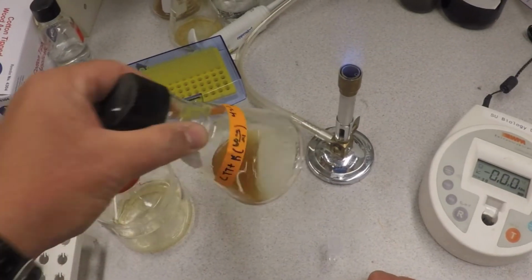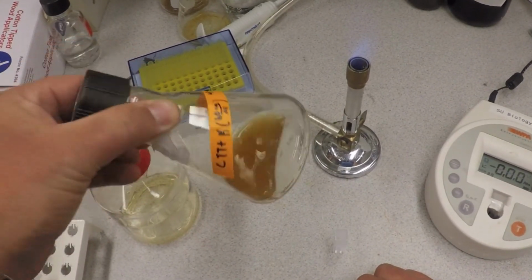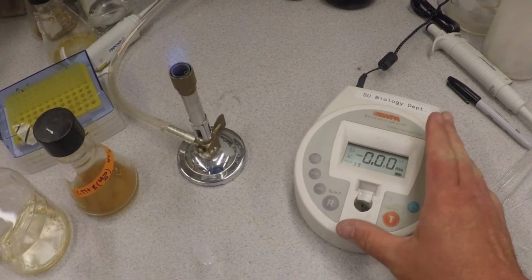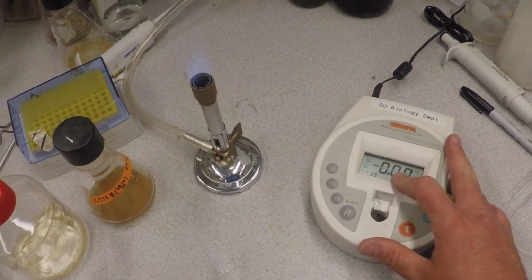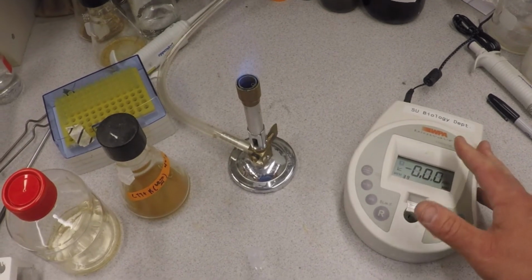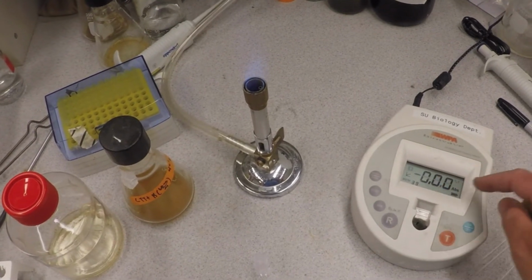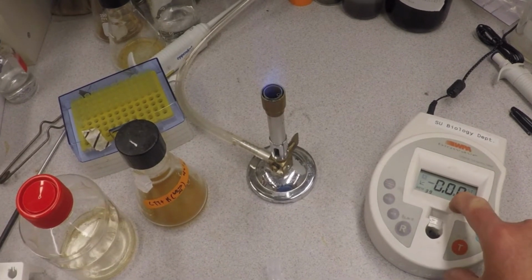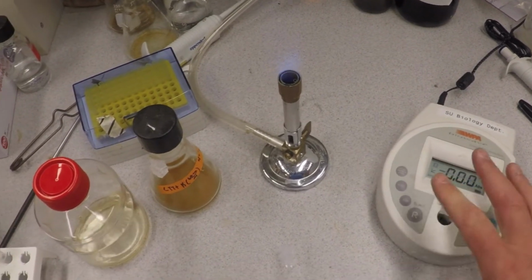The other thing you can do is use a spectrophotometer. Okay, so you can take this and put your sample into a spec and read the reading. In general, for at least E. coli, an absorbance unit or an OD of 1.0 is about 10 to the 9th cells per mil. Okay, that's a ballpark figure.